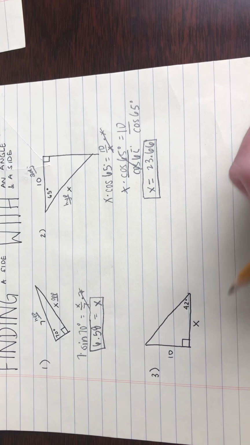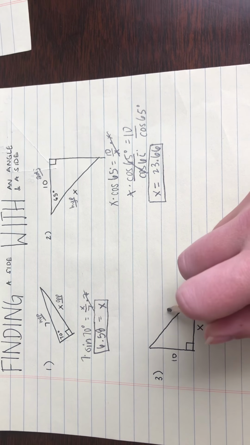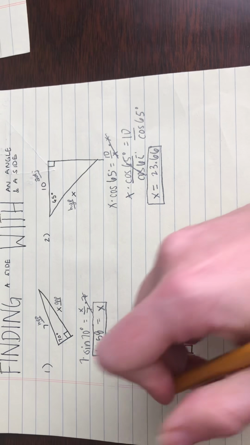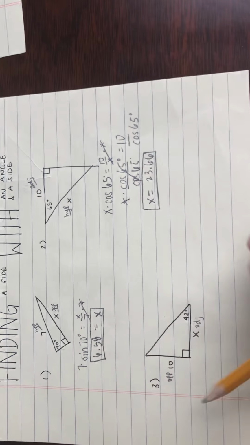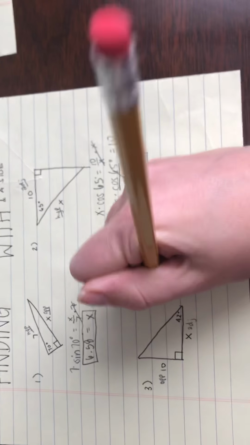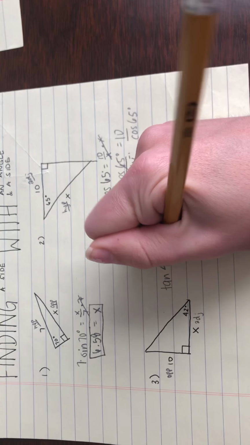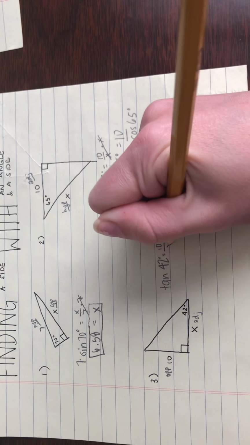My last example, again, same thing. Label. So here's my hypotenuse, but there's nothing there, so I'm not labeling that. Here's my reference angle, so this is opposite. And here's my adjacent side. I'm using opposite and adjacent, so that means I'm using the tan ratio. So tan of my reference angle, which is 42, equals opposite 10 over adjacent.